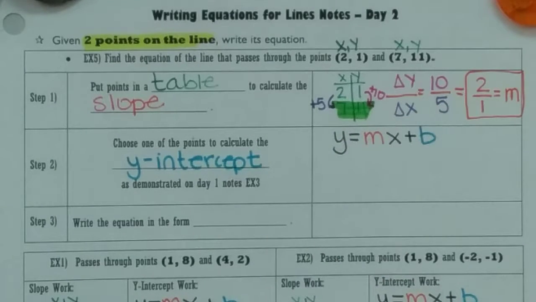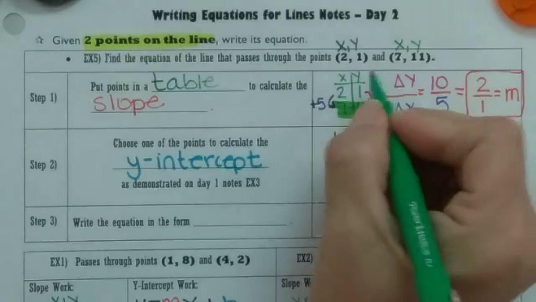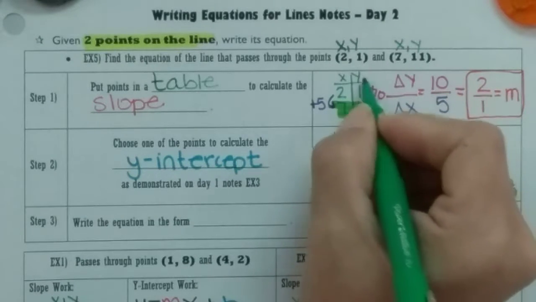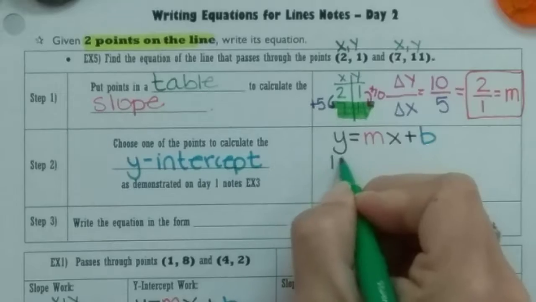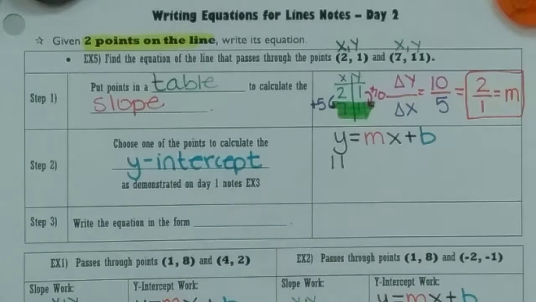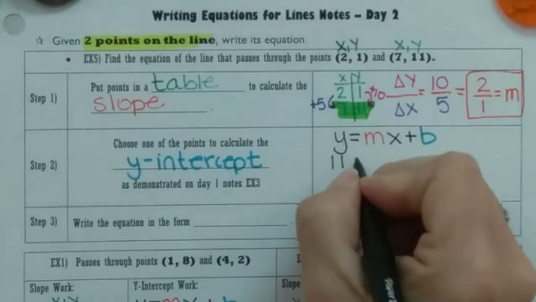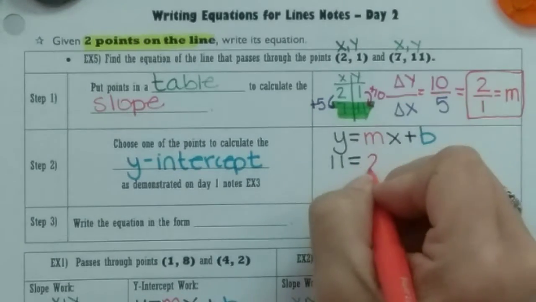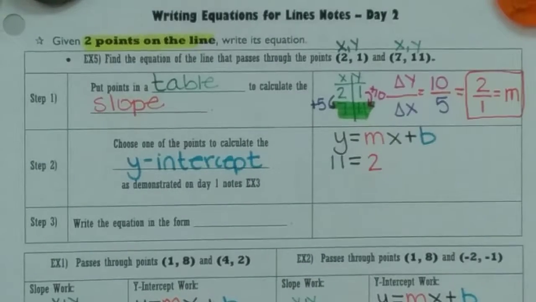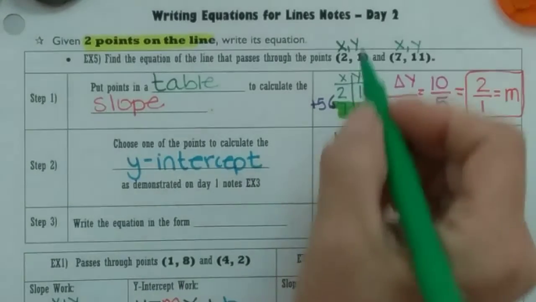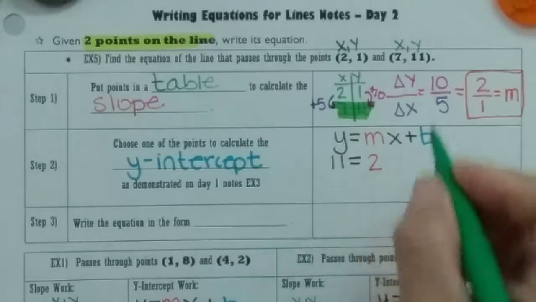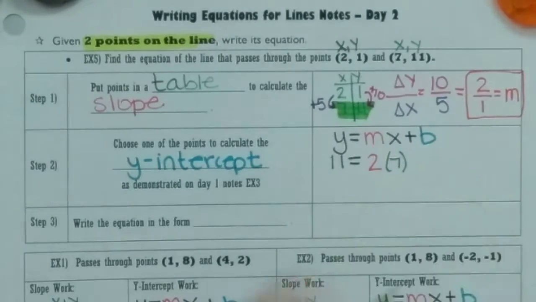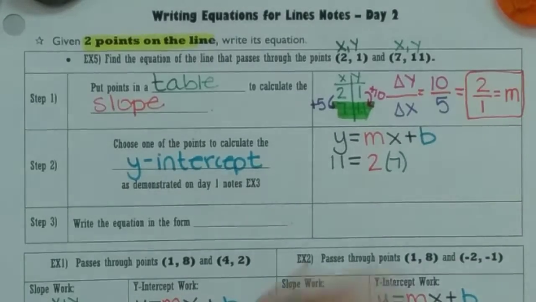So since we have a y of 11, underneath this y I will put in 11. And that is equal to our m we know to be 2 over 1, which reduces to simply 2 for the equation. In place of x, since there's a 7 under the x, I'm going to put a 7 under this x. And then we're going to write the plus and the b.